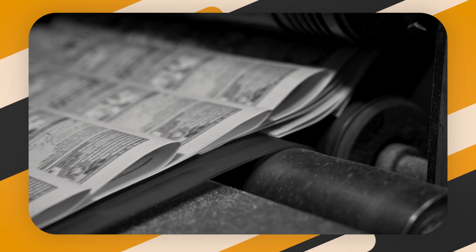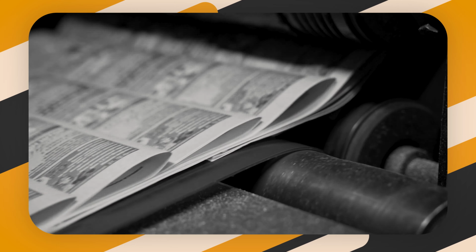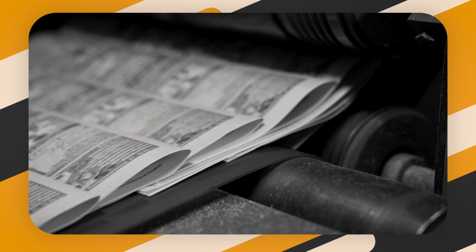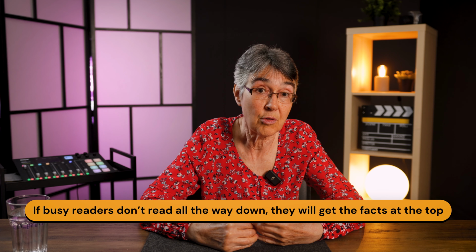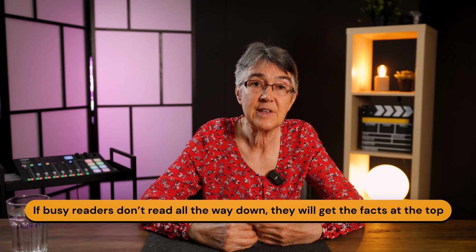The pyramid was invented at newspapers, where editors often began the day thinking they had plenty of space, but ended up having to cut stories to make room for late-breaking news. But it works for online news too. If busy readers don't read all the way down, they will get the essential facts at the top.